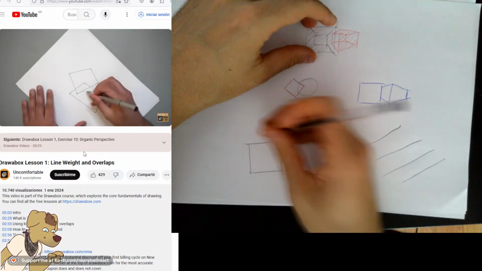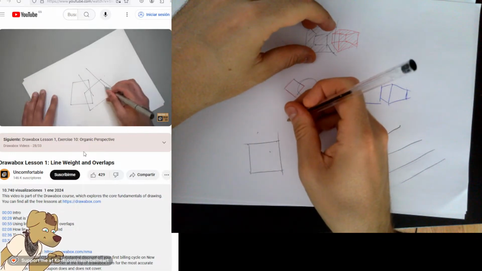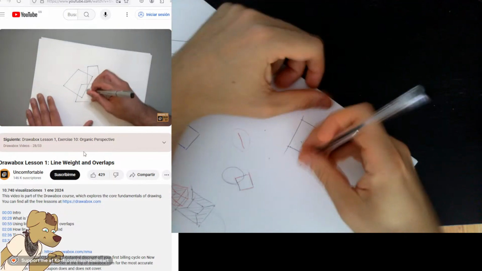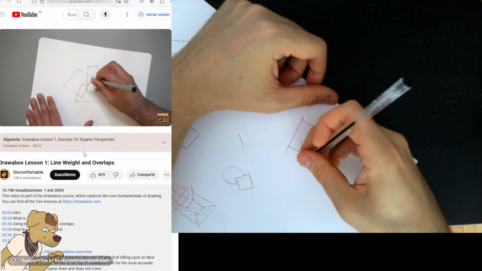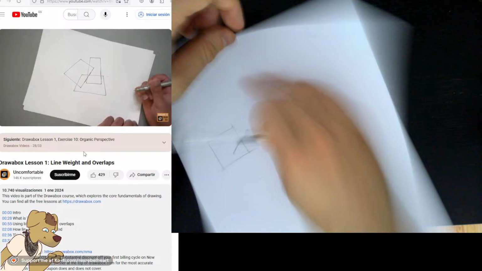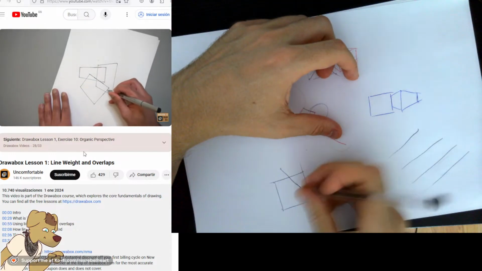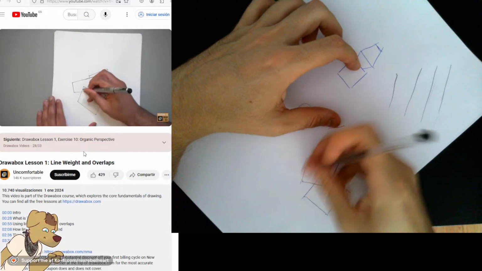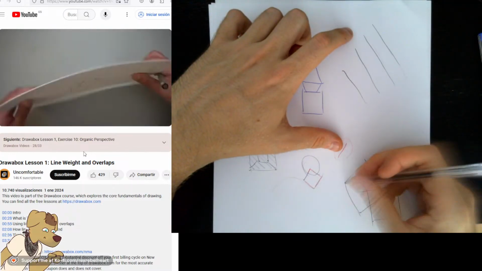But they have no bearing on what we actually learn from these exercises. The end result being perfect does not help you learn better or faster. But in focusing on that, you're more likely to slow down your execution, to make your marks more hesitantly, and to ultimately get a lot less out of it. And there you have it. How to employ line weight for your Drawabox homework.